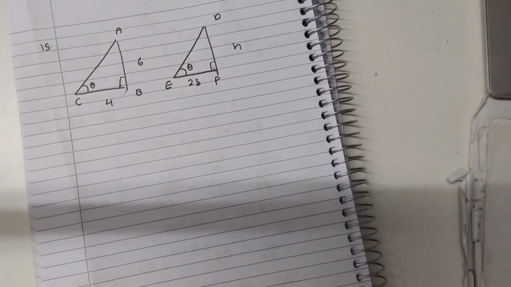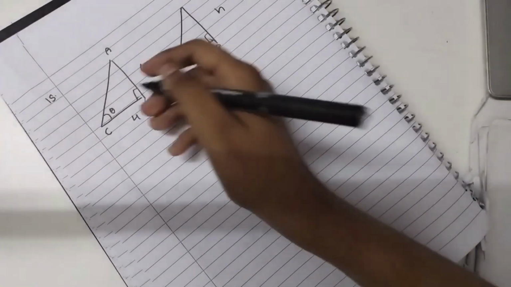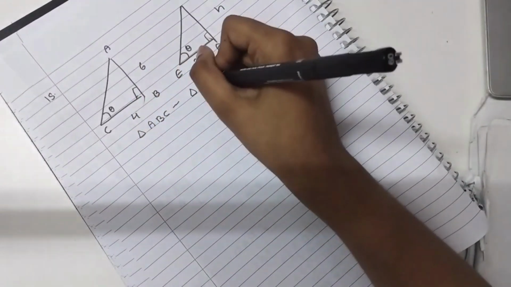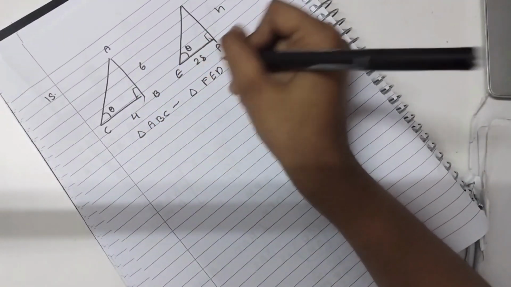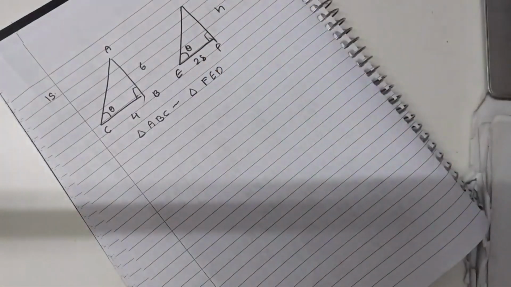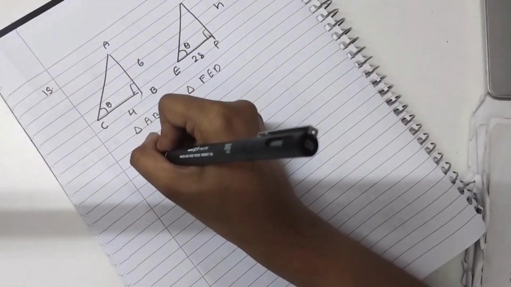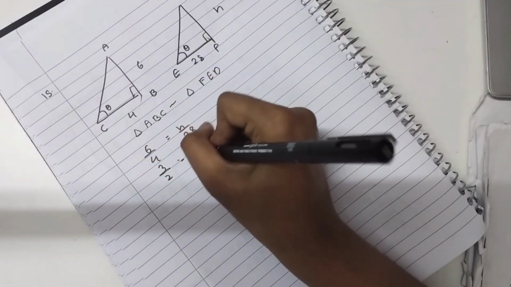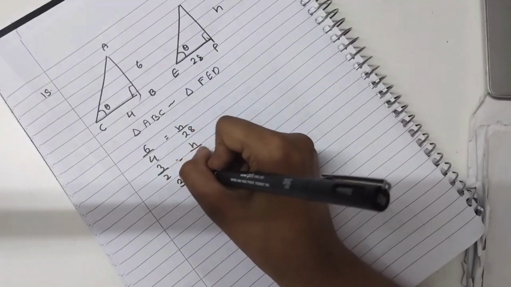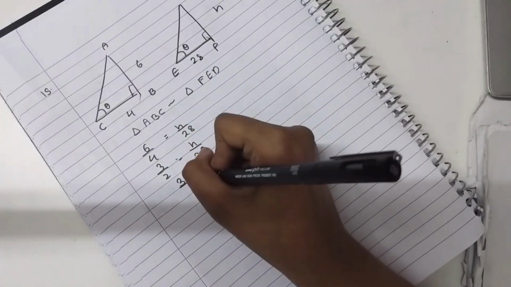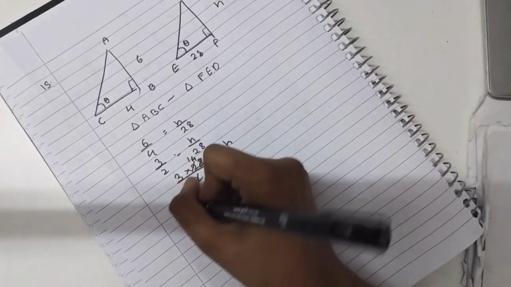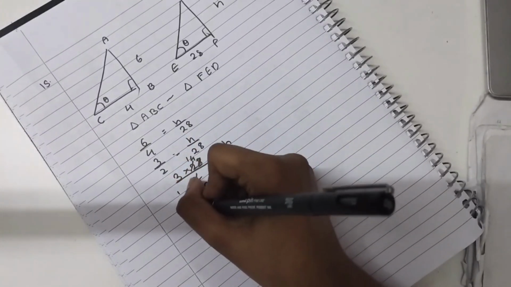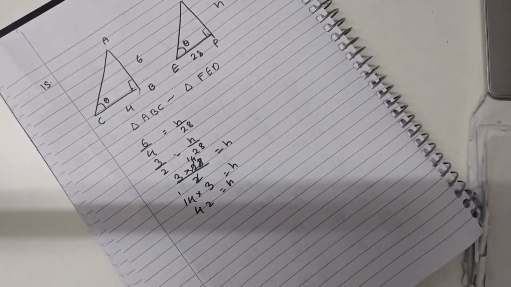And since they mentioned that both of them happen during the same time, that means the angle of elevation of the shadows would be same. So that means using the AA angle property, we can say that triangle ABC is similar to triangle FED. And since we proved that, that means its corresponding sides are in equal ratio, so we can say 6 by 4 is equal to h by 28. So 3 by 2 is equal to h by 28, where 3 times 28 by 2 is equal to h, and this will get cancelled. So 14 times 3 is equal to h, which would be 42. So the height of the tower would be 42 meters.